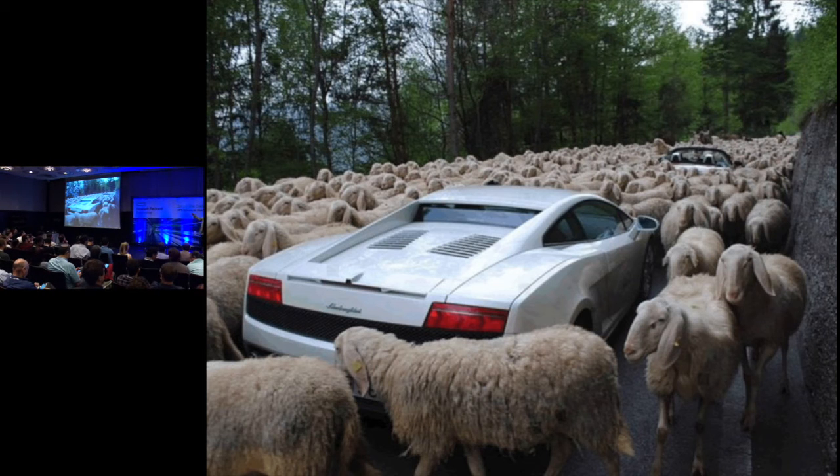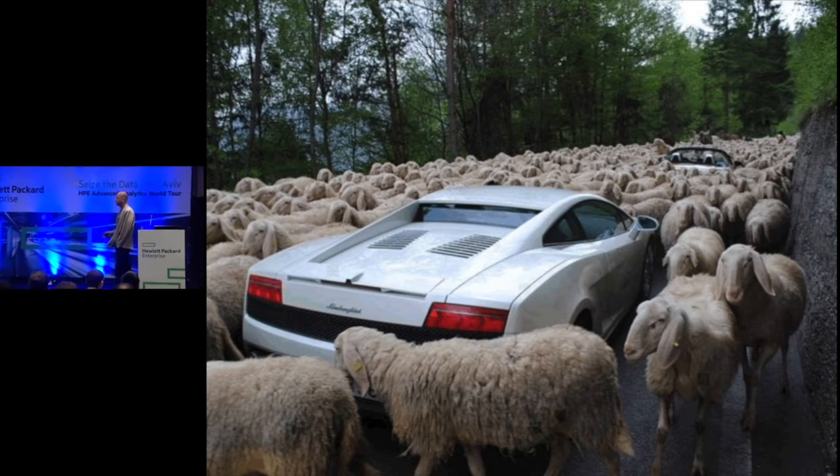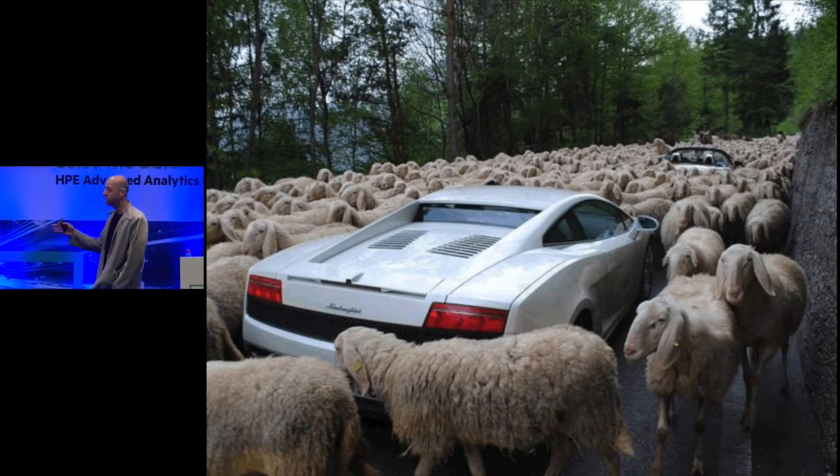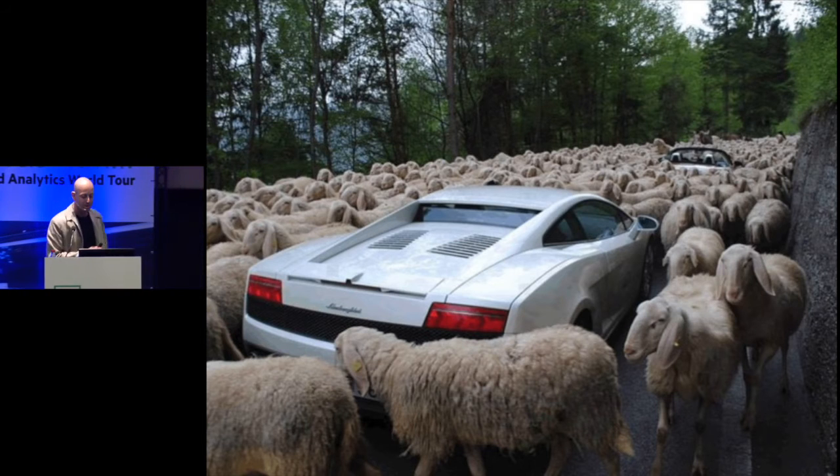So take a look at this picture. What I'm trying to say here is that if you have a Lamborghini, try not to drive it where you can get stuck with 1,000 sheep. It's a Lamborghini, so use it where you're supposed to use a Lamborghini.